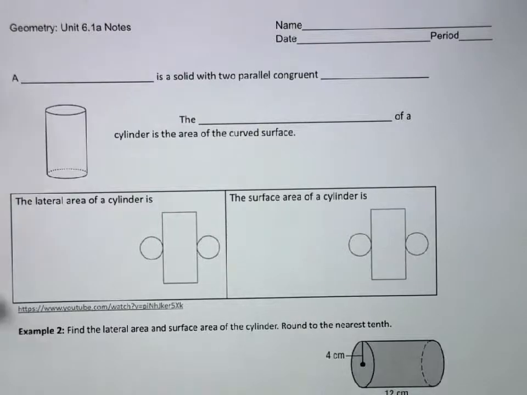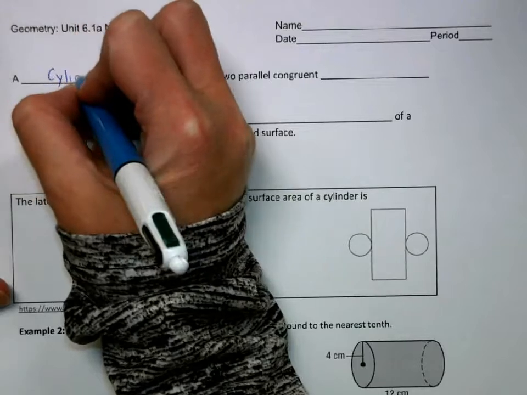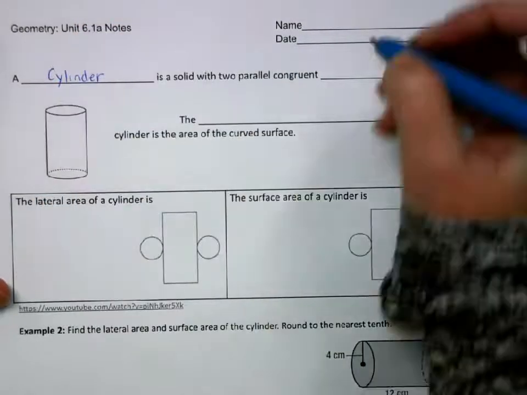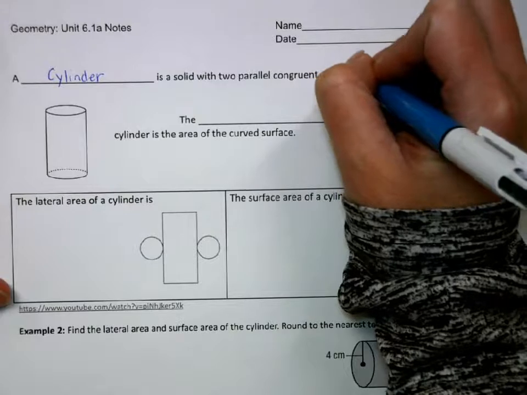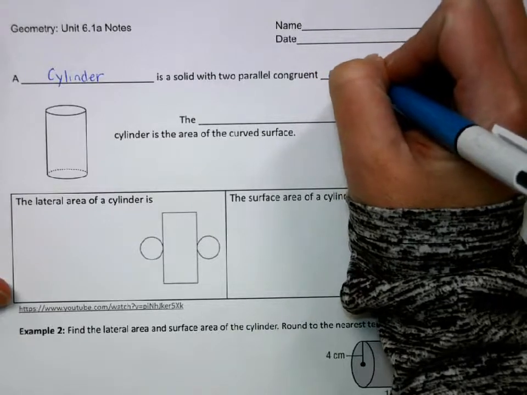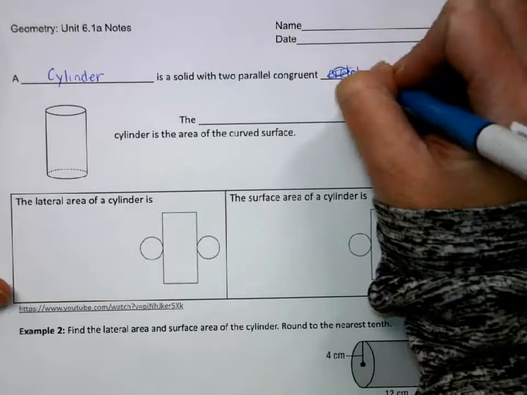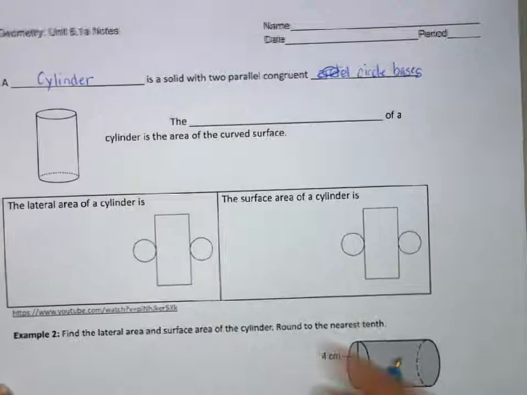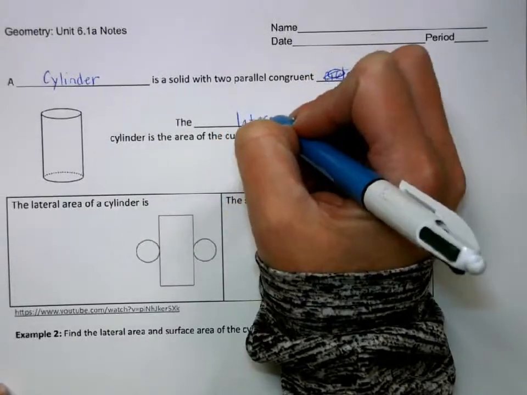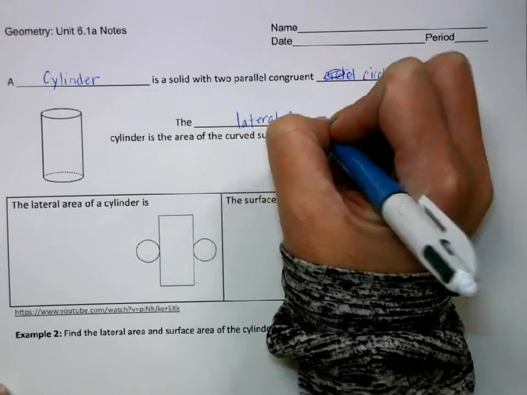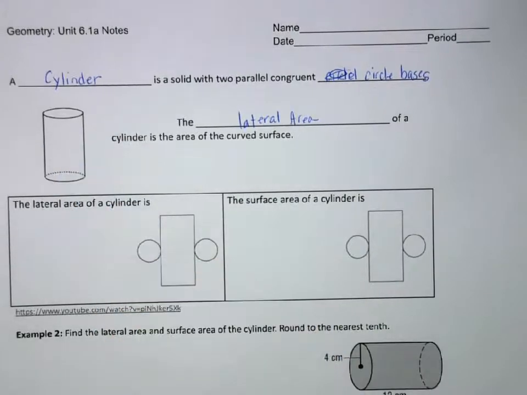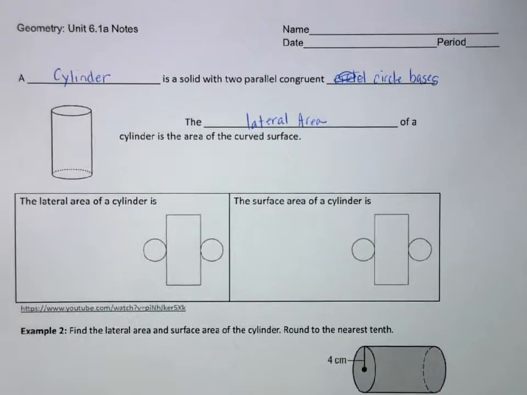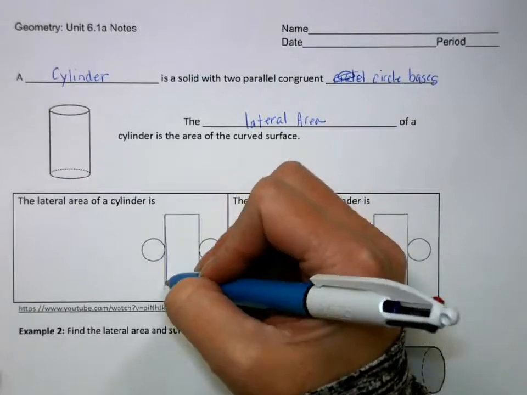Next we have a cylinder, which has 2 parallel congruent circle bases. The lateral area is going to be the side. So if you picture a can of soup, the label would be the lateral area, and the whole can would be the surface area. So for the lateral area, it's just going to be the area of this rectangle.